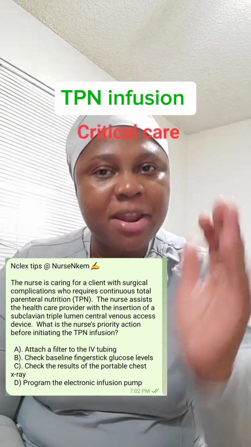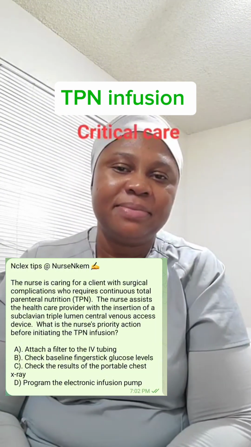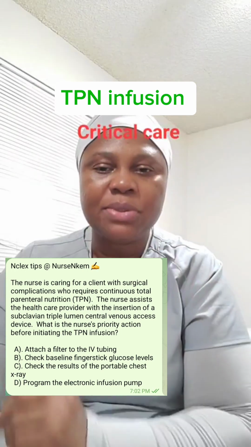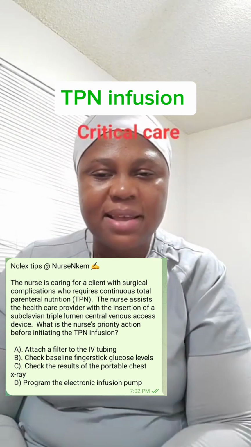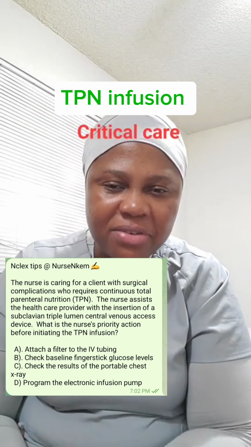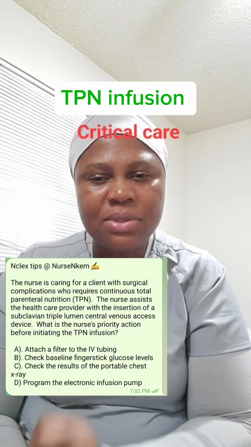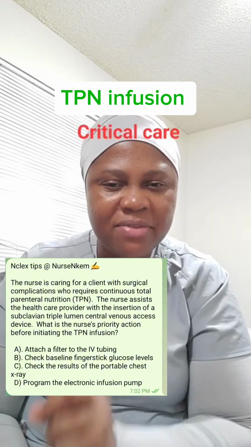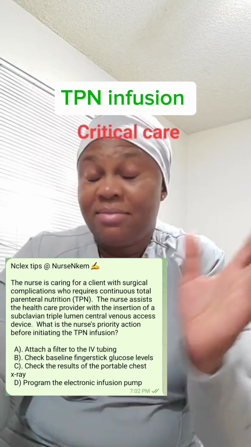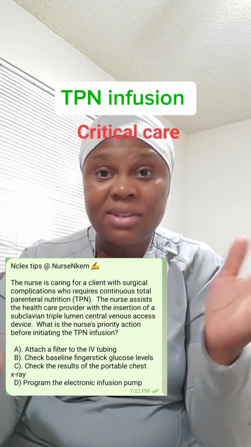Let's go through the elimination process and let's go through the options. Option 1 says attach a filter to the IV tubing. Option 2 says check the baseline finger stick glucose level. We do that, right?